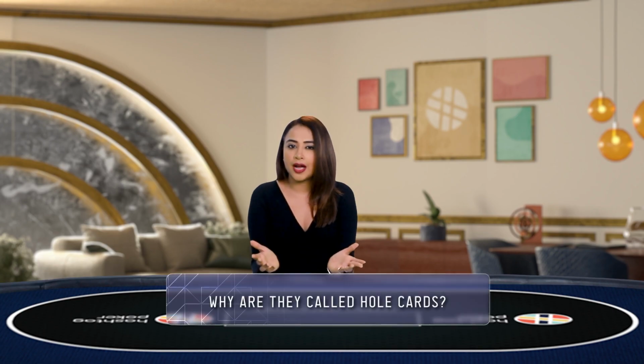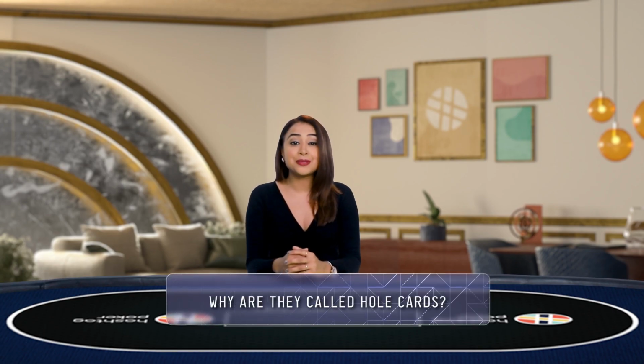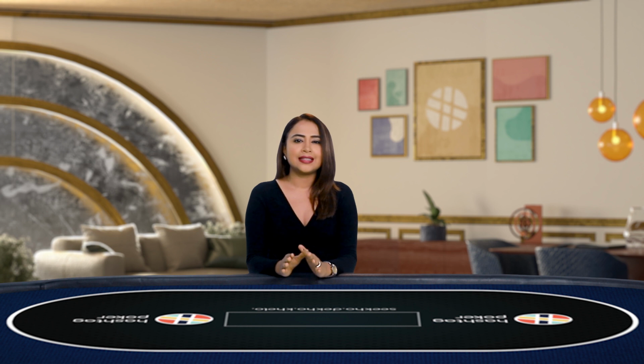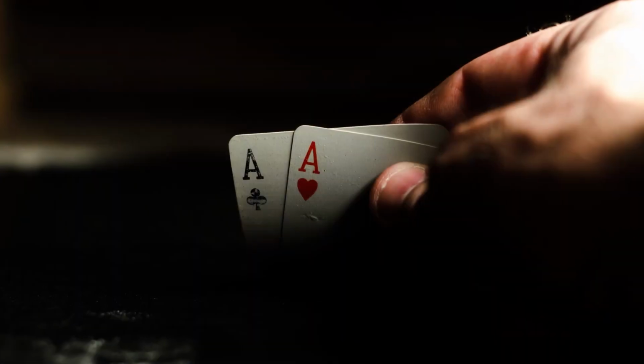Why are they called hole cards? Well, here comes my analogy. If you have ever watched a live poker game, you would notice that when the hole cards are dealt to every player, to protect their hand from getting exposed, they kind of make a hole with their hands to secretly view their cards. So, maybe the name hole cards comes from this way of viewing cards.